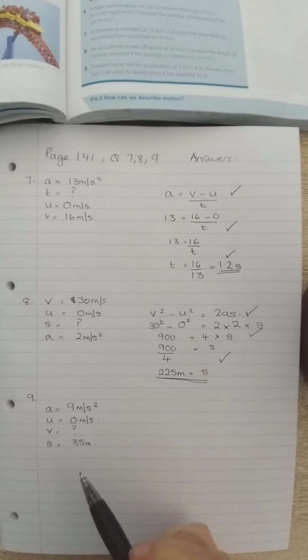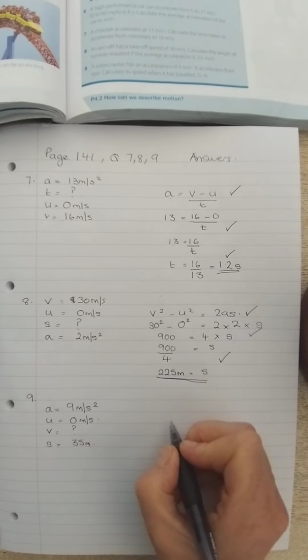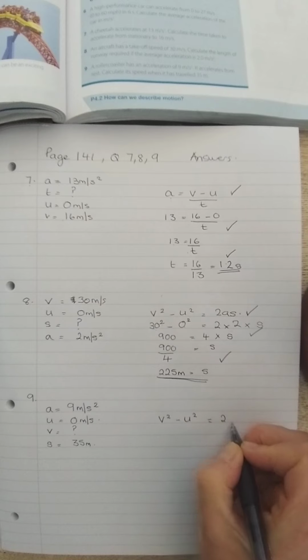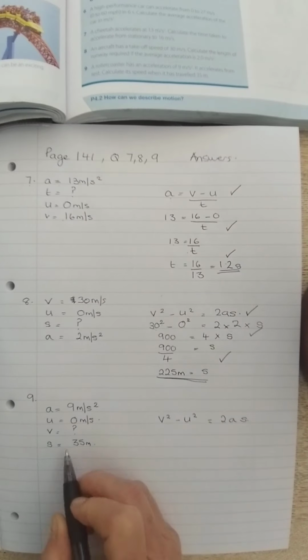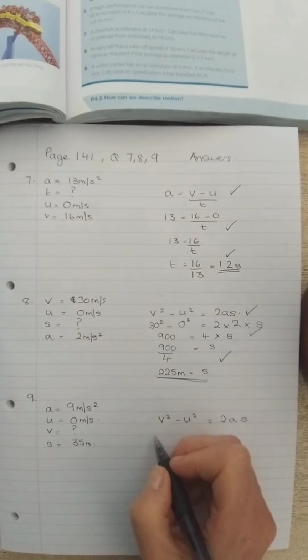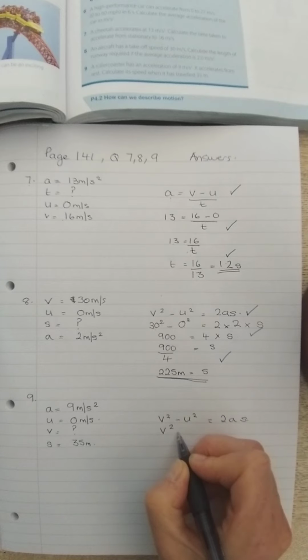So again, this time here, we're going to be using our second formula because it hasn't got the t for time. So write it down. So this time here, we don't know the speed, so that's v squared.